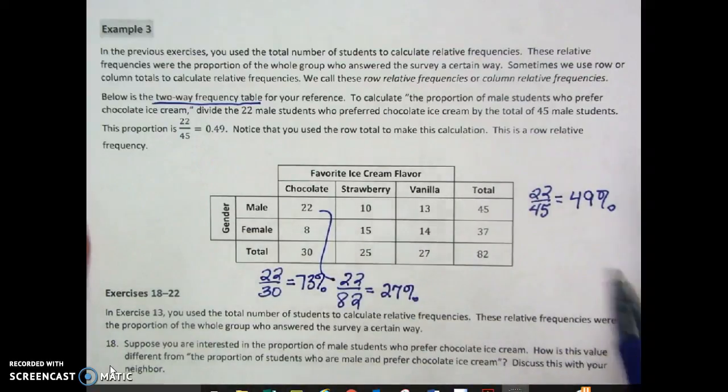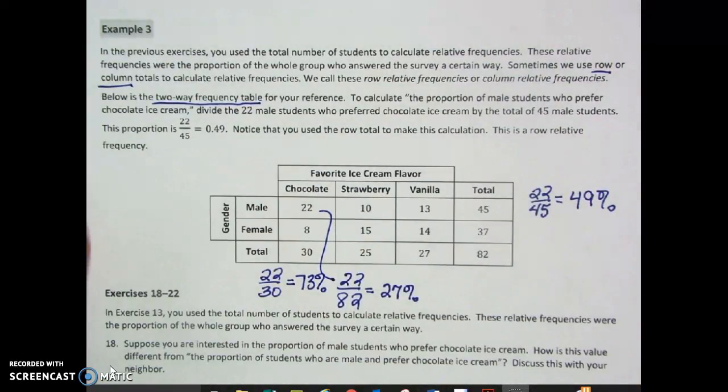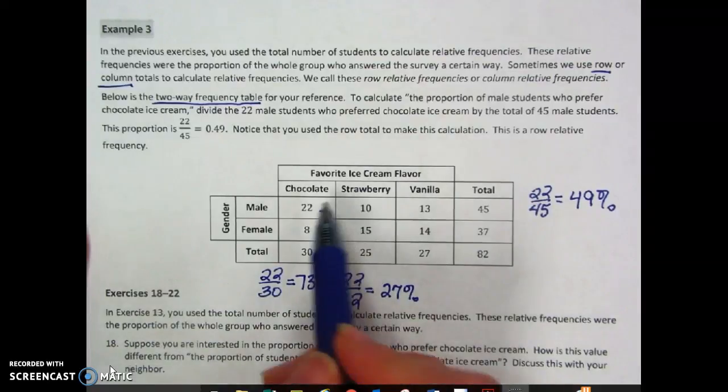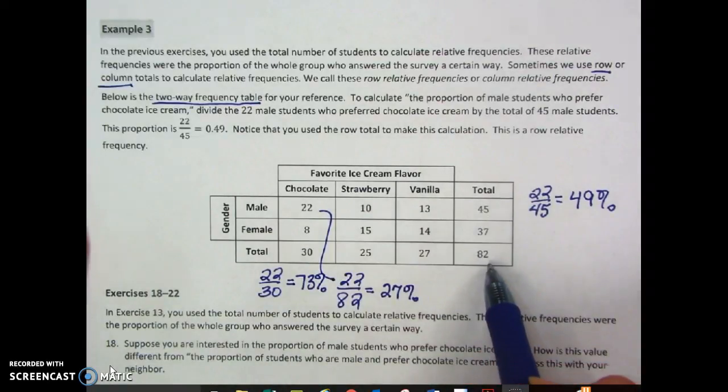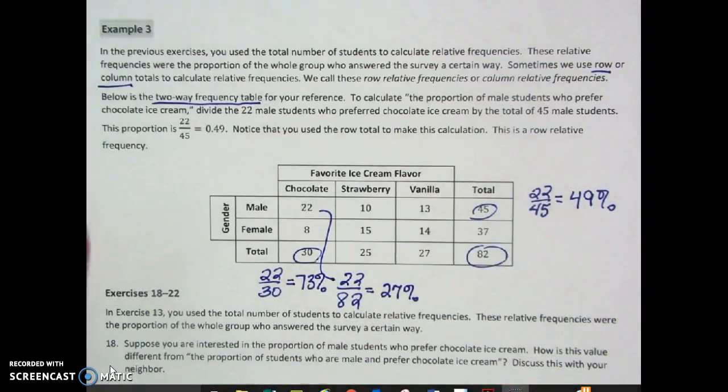So we can look at different percentages. You have to read and see if they want the row relative frequency, or if they want the column relative frequency, or if they want the total relative frequency for the table. So just have to be real careful there and figure out what number do they want as my total. Do they want the total for the column, the total for the row, or the total for the table? So you could use any one of those depending on the question that was asked.